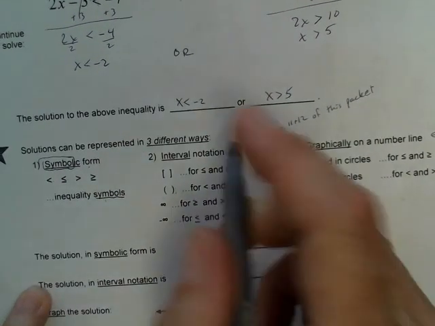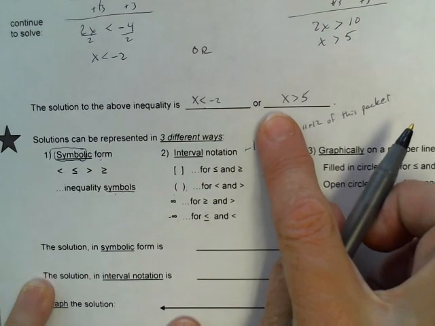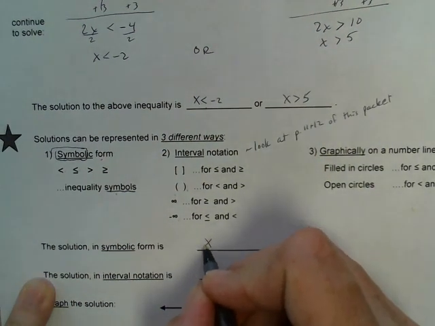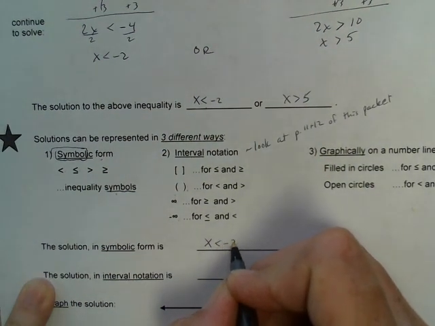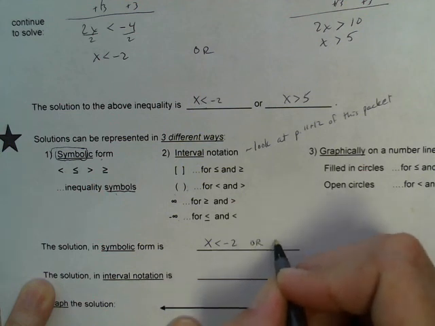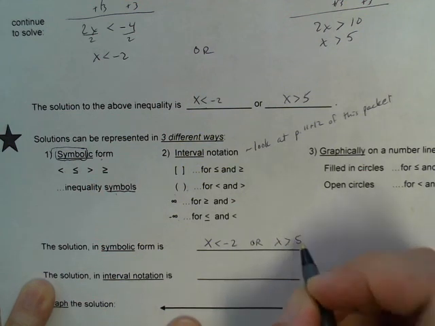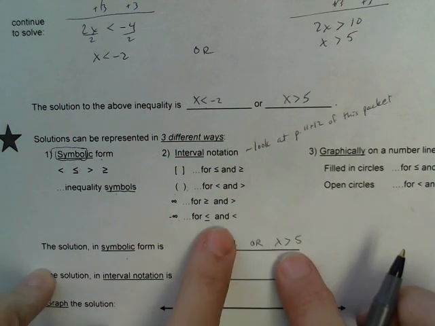So in symbolic form, the solution to this problem up here is, we're going to write it again, x is less than -2 or x is greater than 5. We're using symbols. These are the symbols.